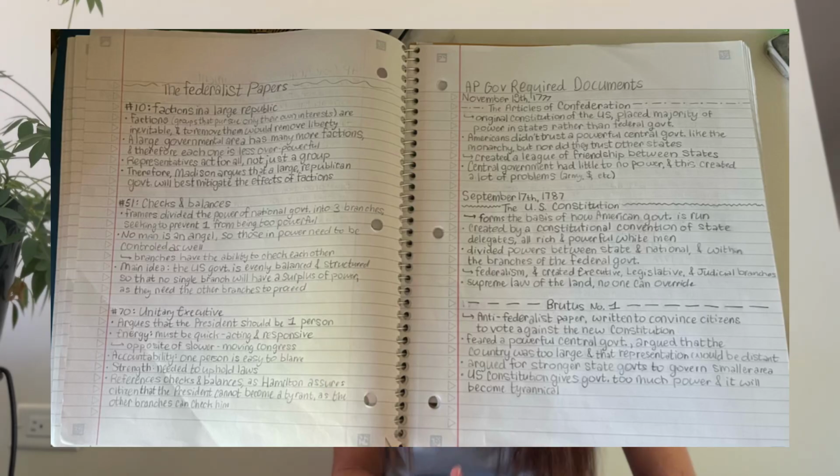Then my last part was primary documents. There is a whole list of documents, and you can find them really anywhere online. I did all the documents from the Declaration of Independence to the Federalist Papers, and I wrote out what it was, when it was, a main idea, like the Constitution forms the basis of American government, and then important facts about it, like checks and balances, divided powers, federalism, etc. I did that for the Federalist Papers and Brutus 1 as well, which was really important because that's definitely going to be on your test, and that was definitely something I needed to study.